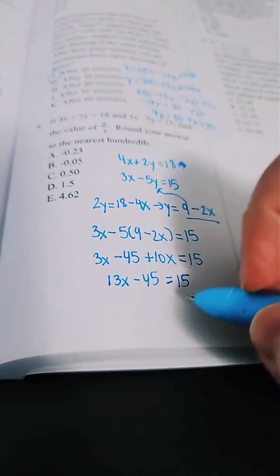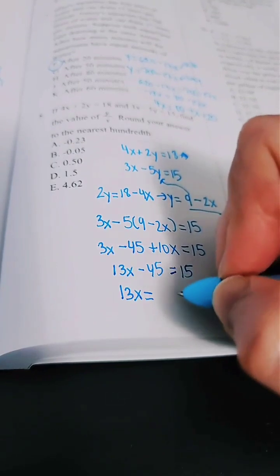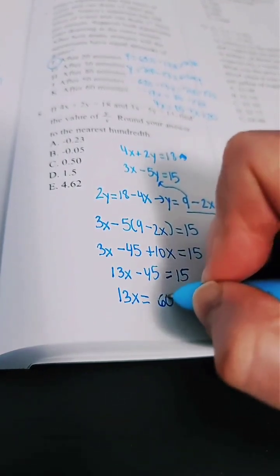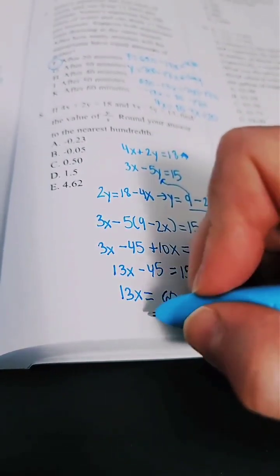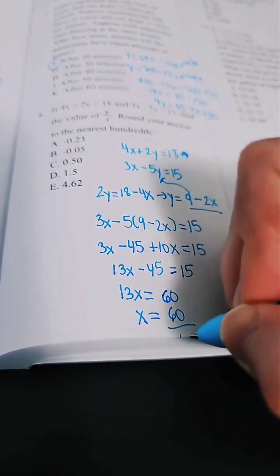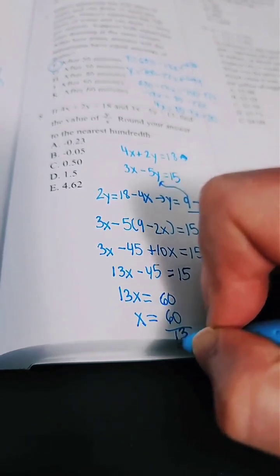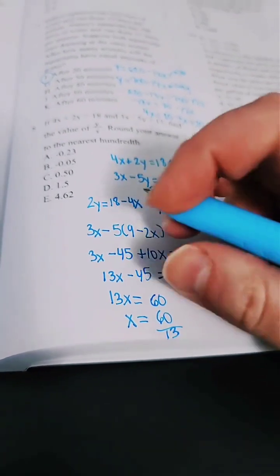I copy over everything else. And then I'm going to add 45 to each side, so then I'm going to get 13x is equal to 60. So then now I'm going to divide each side by 13, and that's going to be 60 over 13.